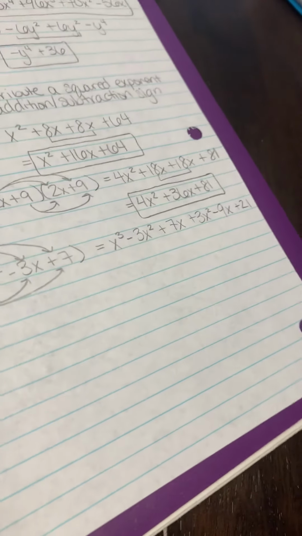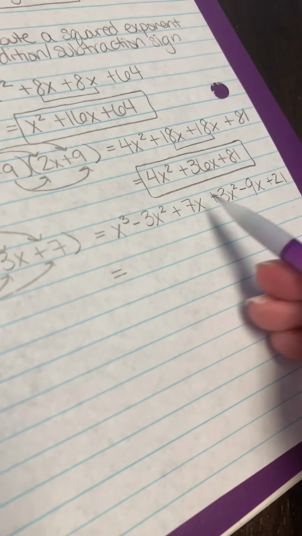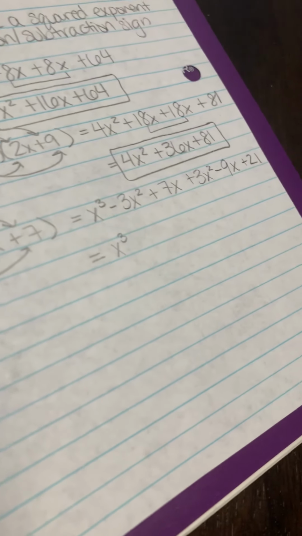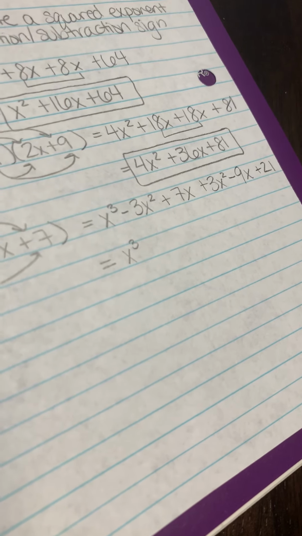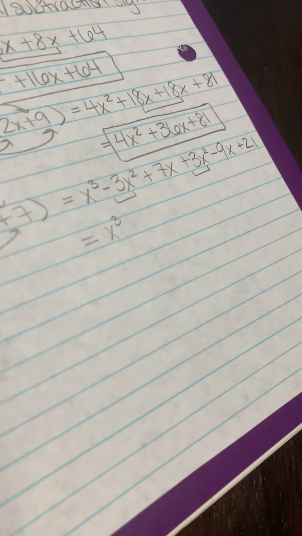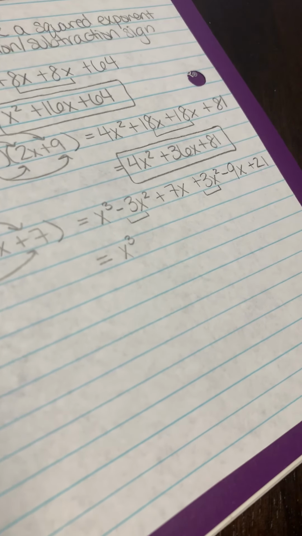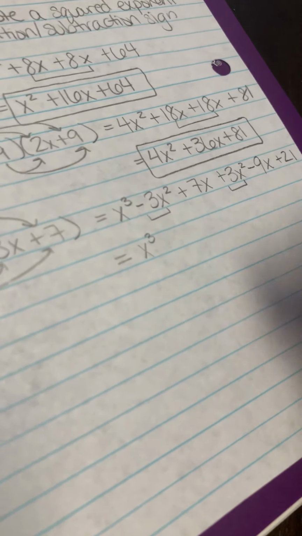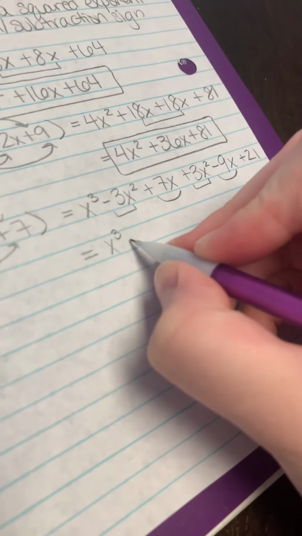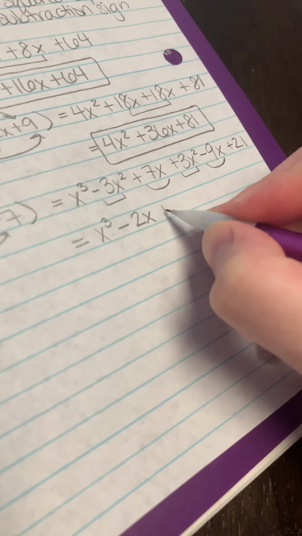Then I need to combine like terms and put it in the proper order. So the highest exponent would be x cubed. Then I have x squared and x squared. Well, what happens in this problem is negative 3x squared and positive 3x squared cancel. So then I move on to x, and I have 7x and negative 9x. So negative 2x. And then last but not least, plus 21.